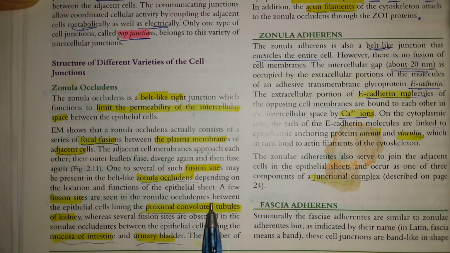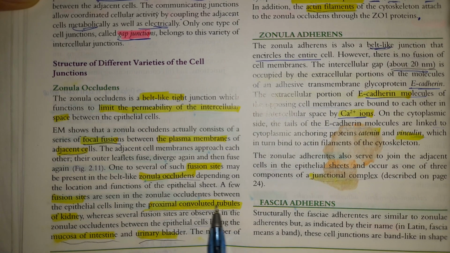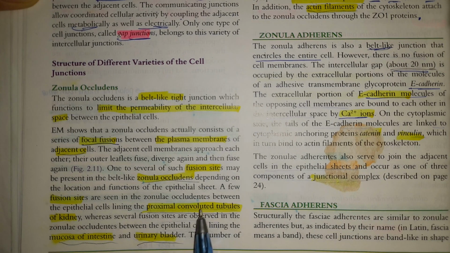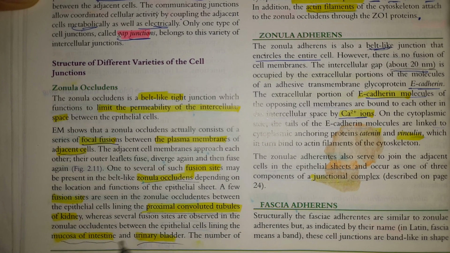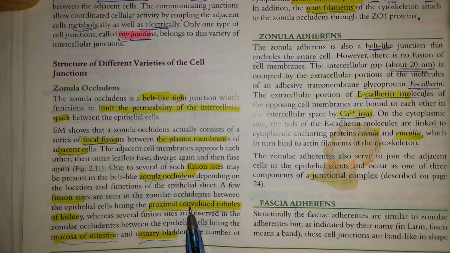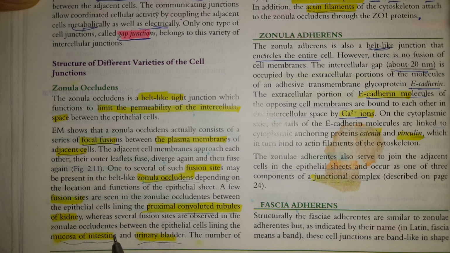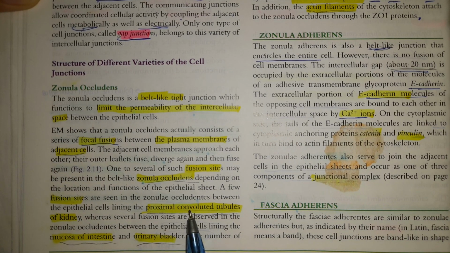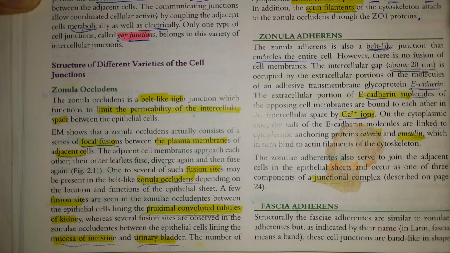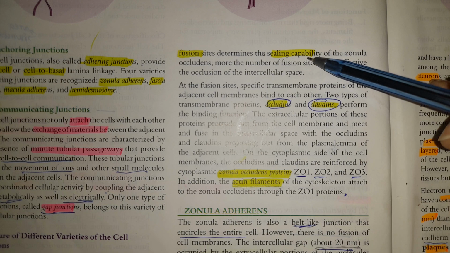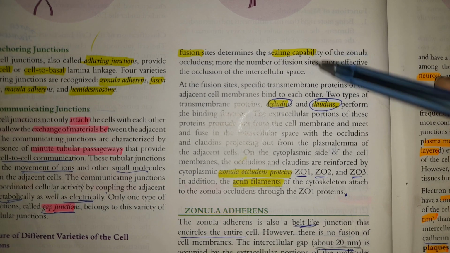They are mainly present in the proximal convoluted tubule of the kidneys, because we do not want any extravasation of the fluid in kidneys. They are present in the intestines and the urinary bladder. Since we do not want any water extravasation or urine extravasation or extravasation of the fluids, we have the zonula occludens in these three specific areas. And since they have fusion sites, they have sealing capability. This is how they block the paracellular route.